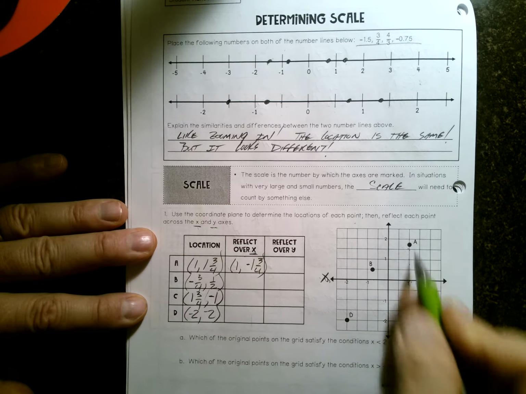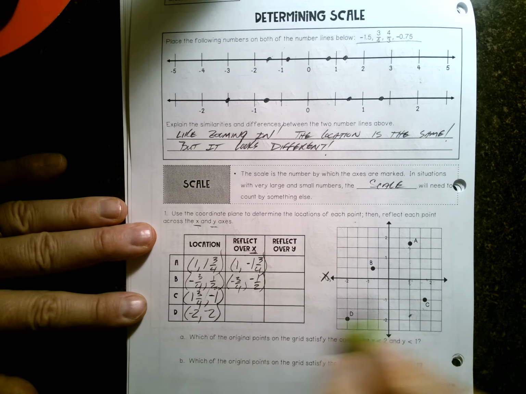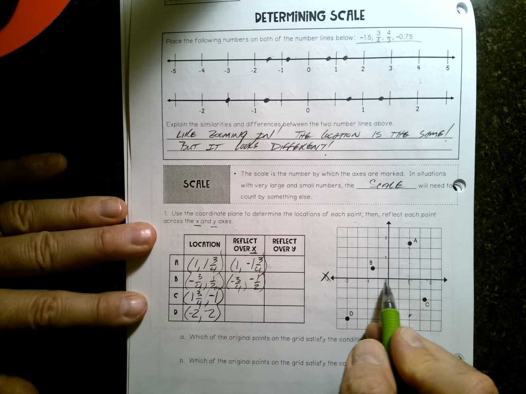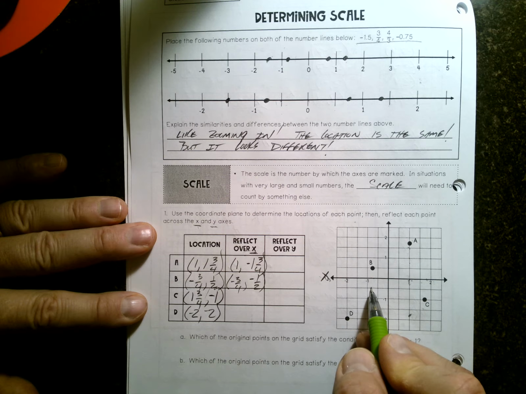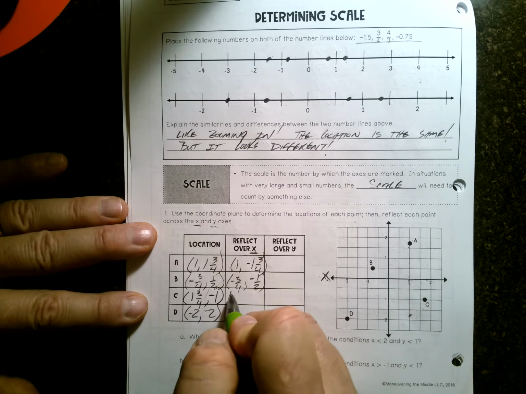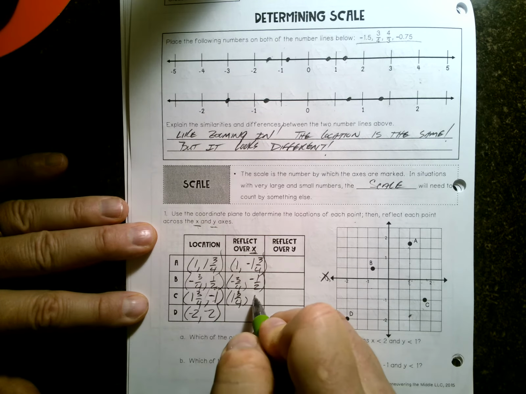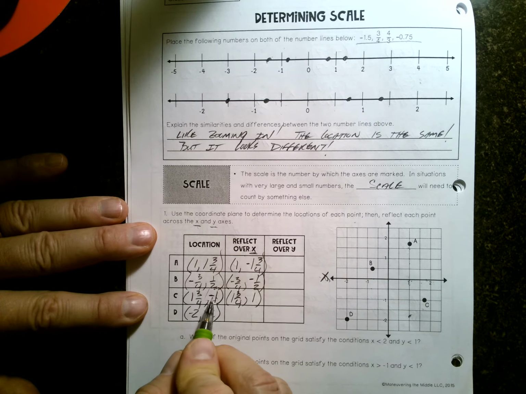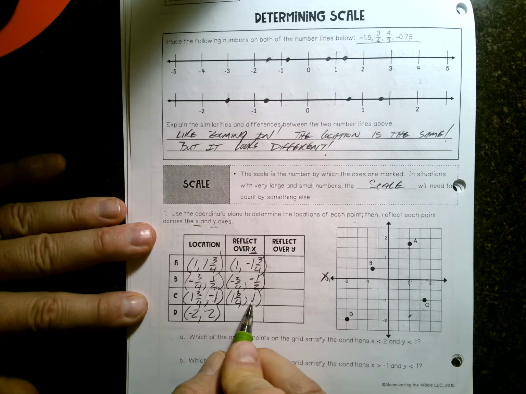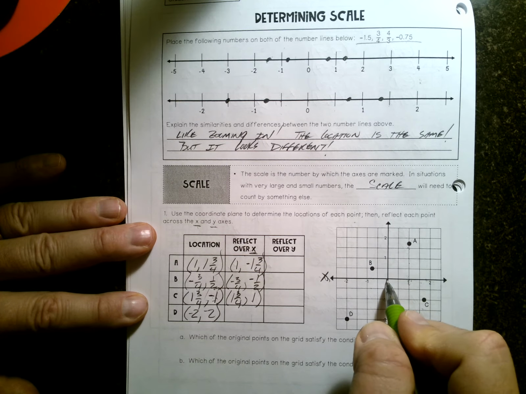Okay, so let's go to the next one. Change the sign of that second number. First number stays the same. Second number is negative 1/2. Again, if I was to do that, negative 3/4, negative 1/2, that would be B prime. Next one, 1 3/4. I'm going to change the sign to a positive. Why? Because that was a negative 1. Now it's a positive 1. So 1 3/4.